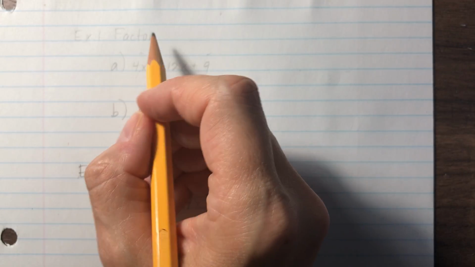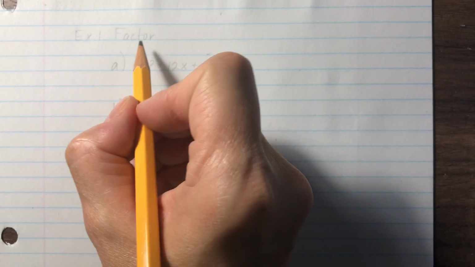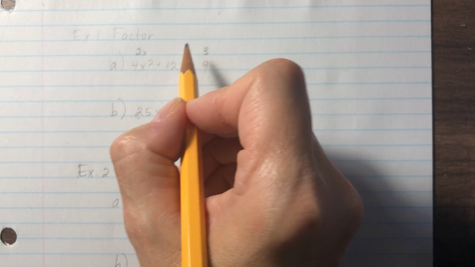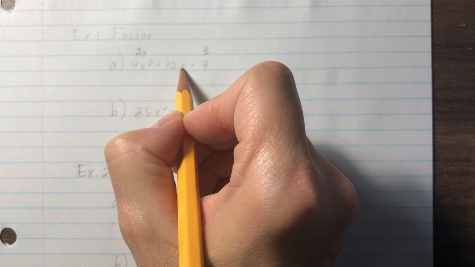So for example, the square root of 4x squared here is 2x. The square root of 9 here is 3. 2x times 3 is 6x. When doubled, we get this middle term of 12x.